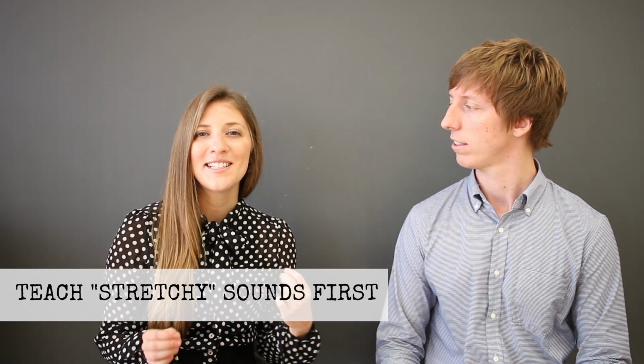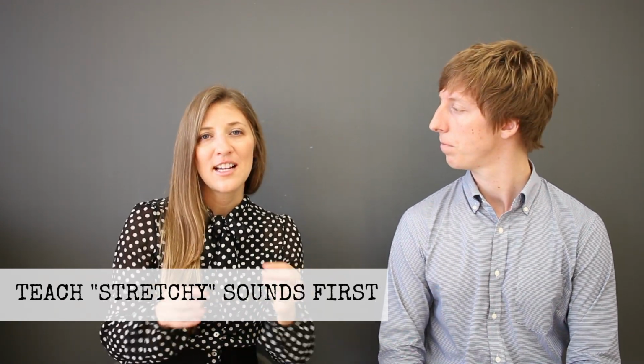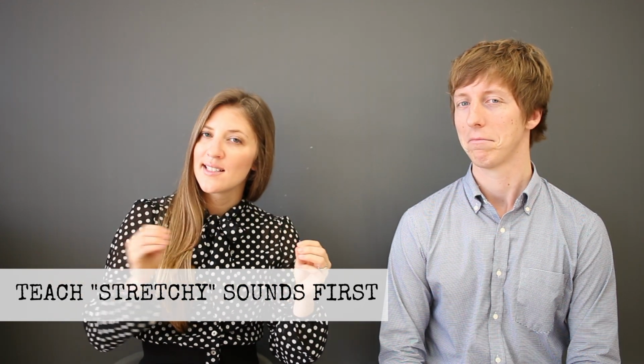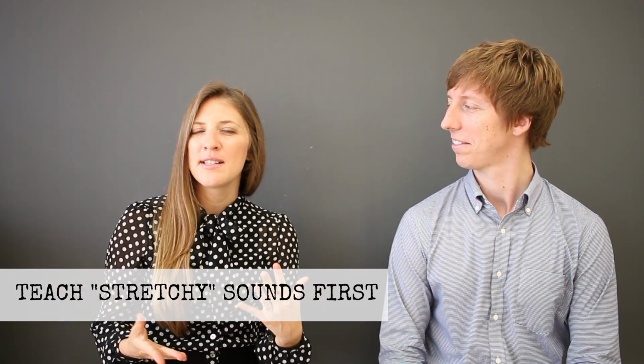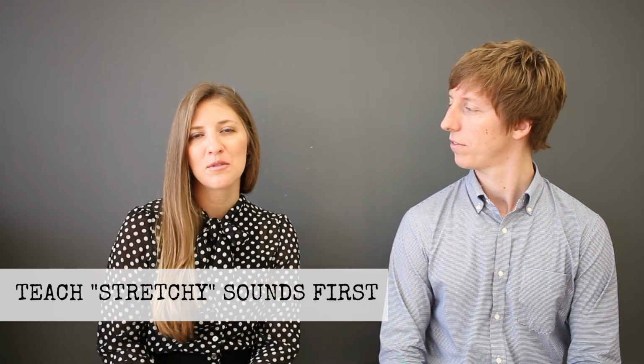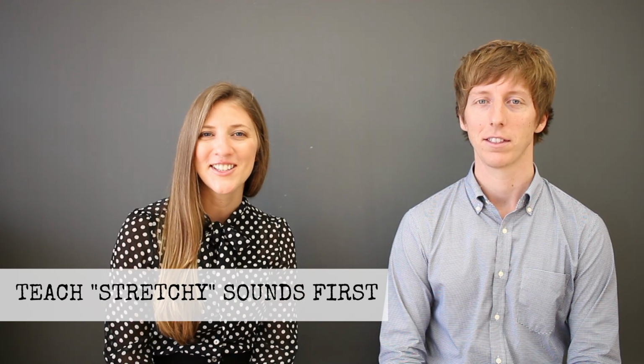Another good tip is to teach the stretchy sounds first. Stretchy sounds are sounds that you can make longer, like mmm or sss. You can't really do that with sounds like b and p. They're too short and that makes them difficult to blend. So starting with stretchy ones will be easier for young learners.